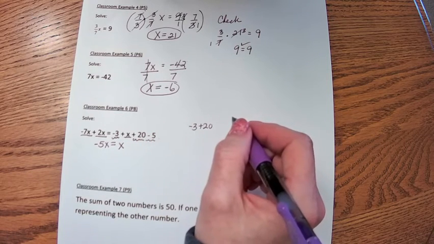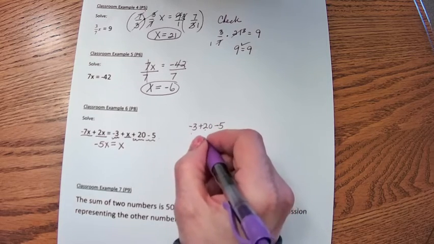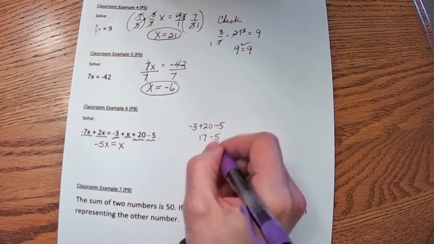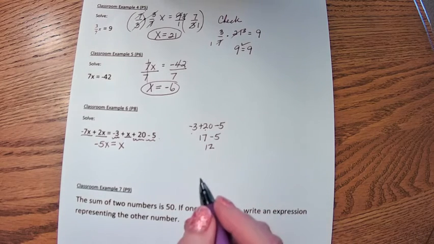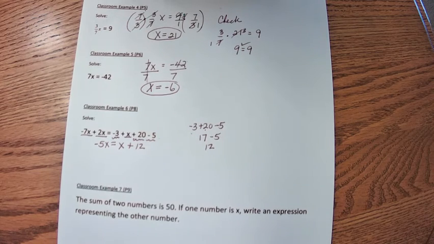And then -5. And then 17 minus 5 is 12. So that's a +12, plus 12.